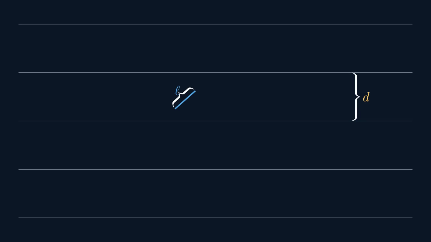Take a needle, no longer than that spacing, and let it fall at random. Once it lands, we count how many lines it crosses, and we call that count n. For a short needle like ours, n is either 0 or 1, since the needle isn't long enough to reach two adjacent lines. The question is, across many random drops, what's the average value of n?